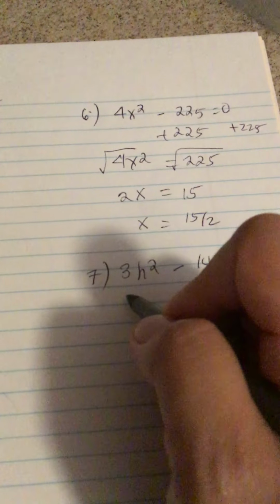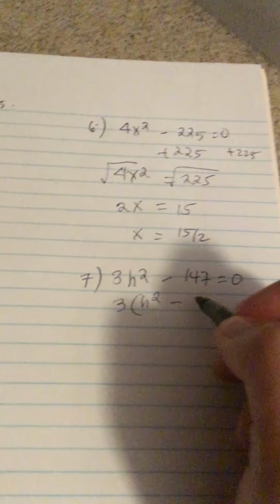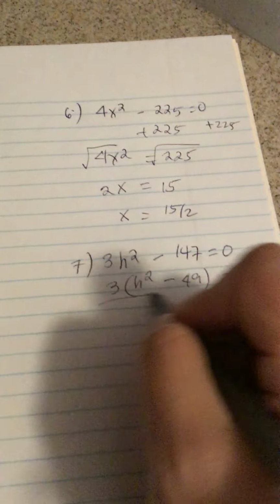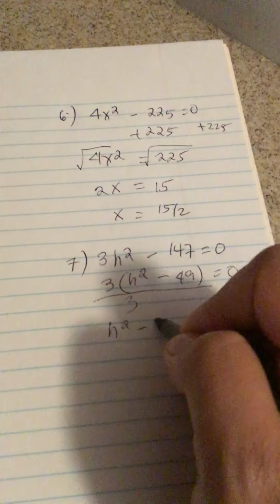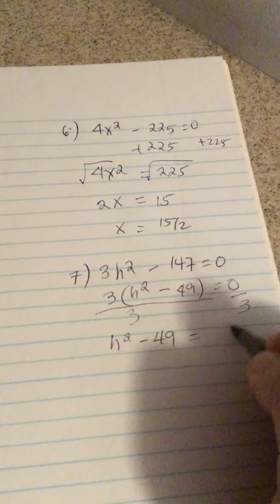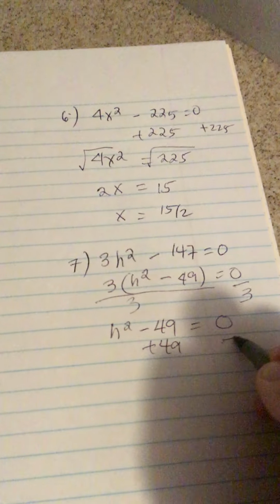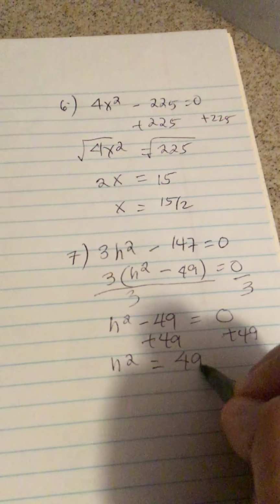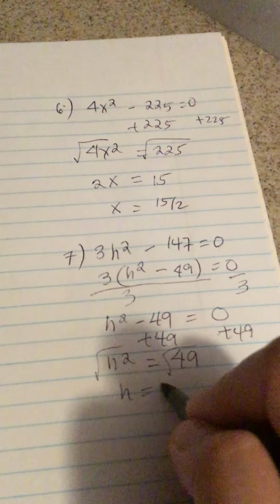So, factor natin ang 3 since it's a common factor to both of them. So, 49 is equal to 0. Then, divide natin ng 3. So, meron tayo dito, h squared minus 49 is equal to 0. Divide 3 is still 0. So, lagyan natin itong 49 dito, kabila. So, h squared is equal to 49. And then, square root natin sila. So, h is equal to 7.